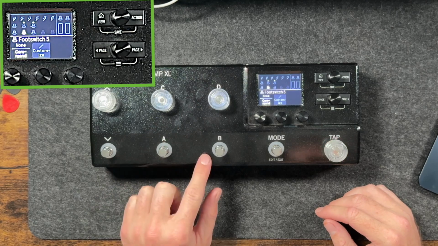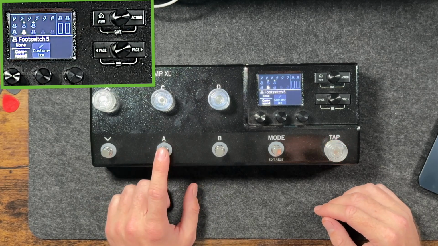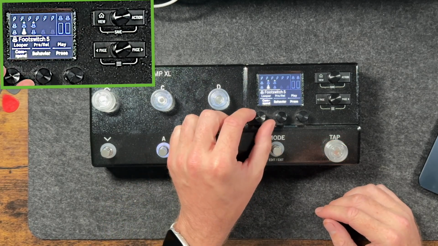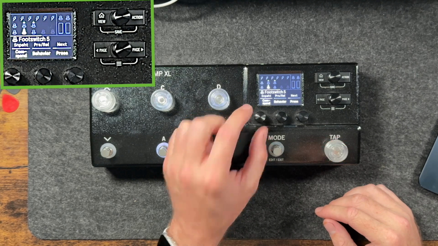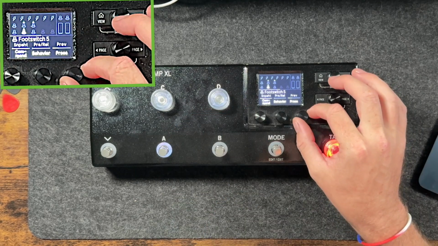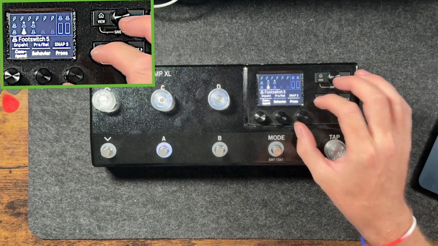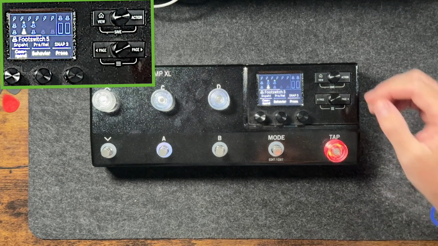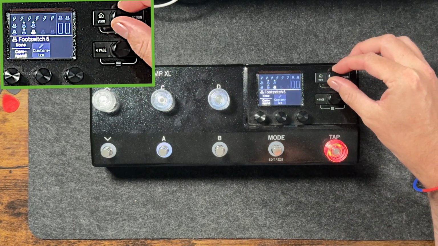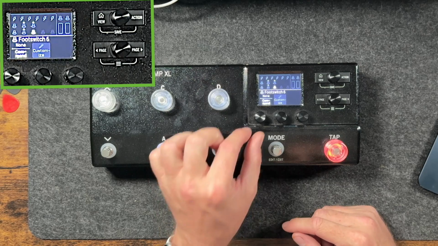1, 2, 3, 4. So now we're at switch number 5. We're going to make it snapshot, and we're going to go snapshot number 3. Go back over, to foot switch number 6.